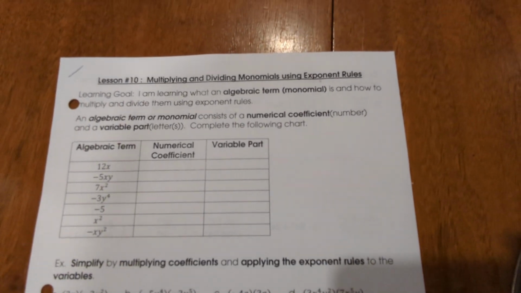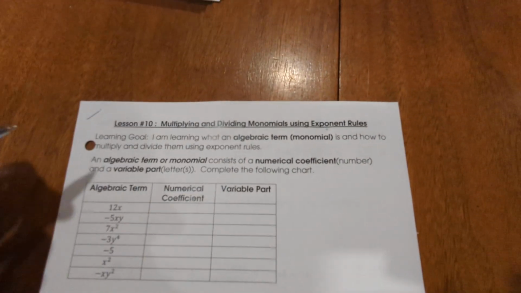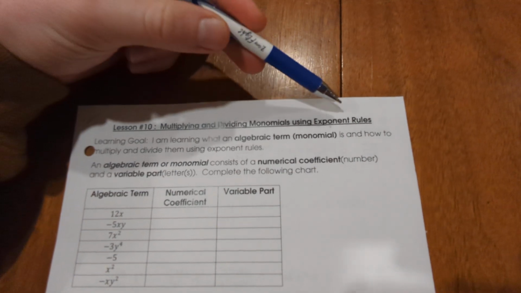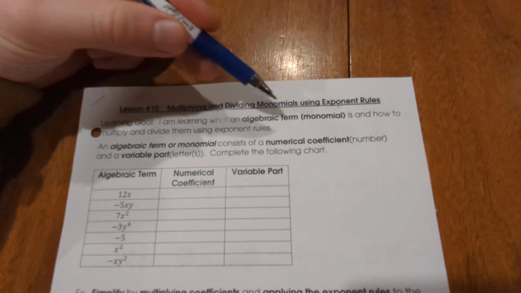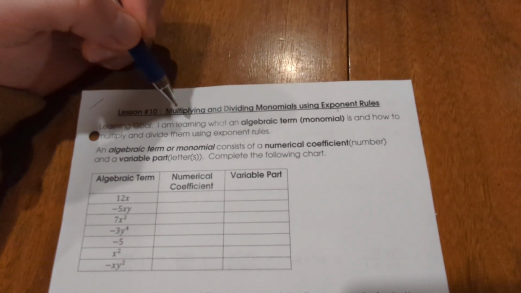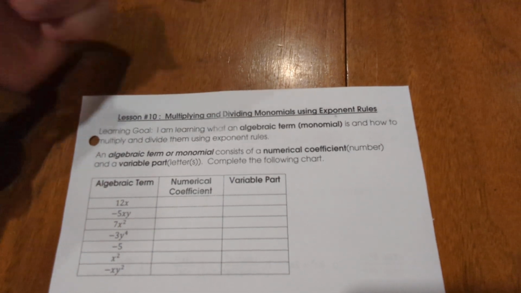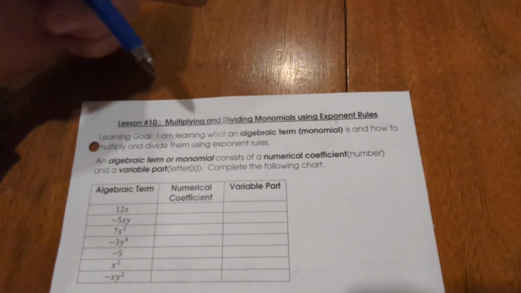Hey guys, welcome to lesson 10, multiplying and dividing monomials using exponent rules. So we're using the exponent rules we learned yesterday in order to multiply and divide monomials. You'll see what those are in a second.